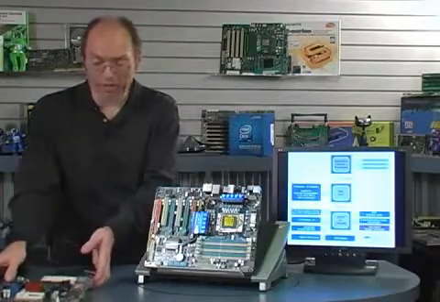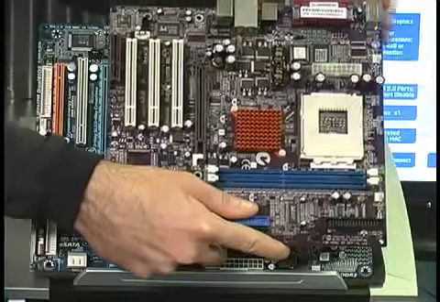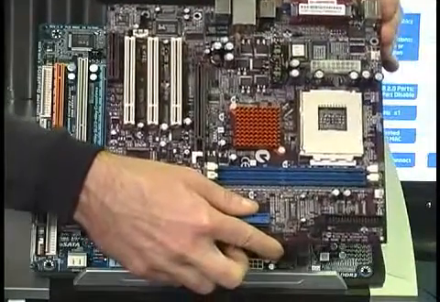Another choice you can make is what's called a micro ATX board. This is an example of a micro ATX board, and as you can see, it's basically a subset of the full-size ATX.